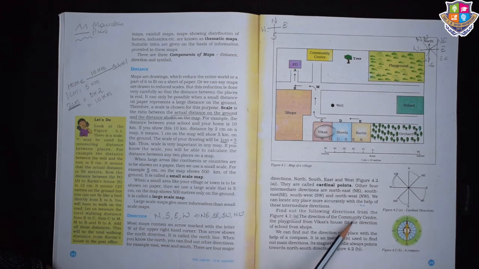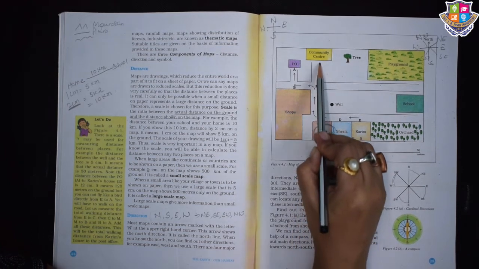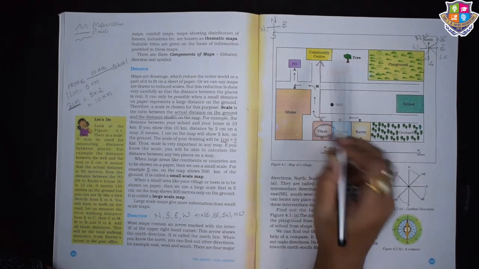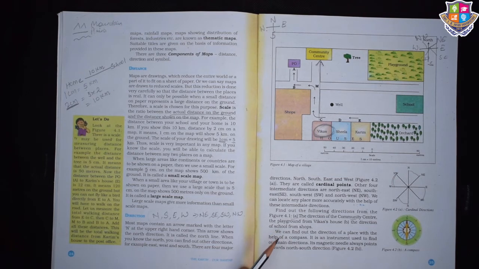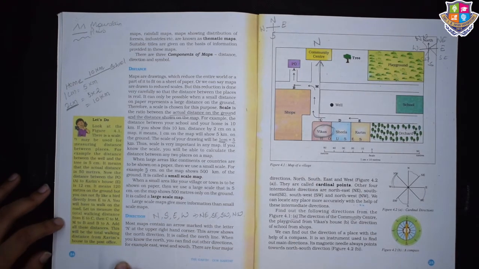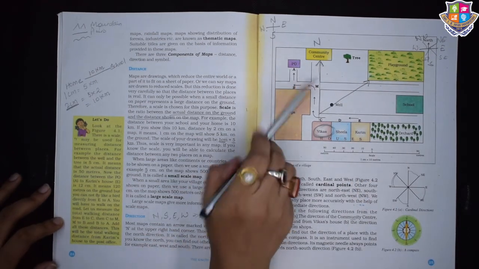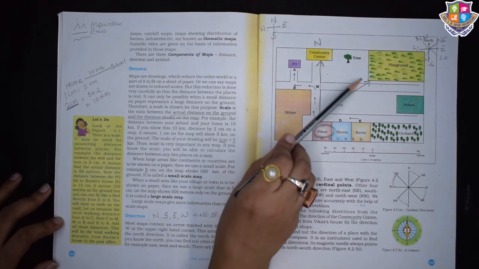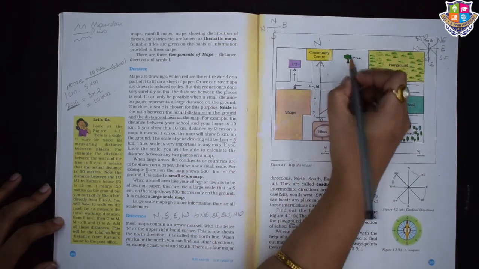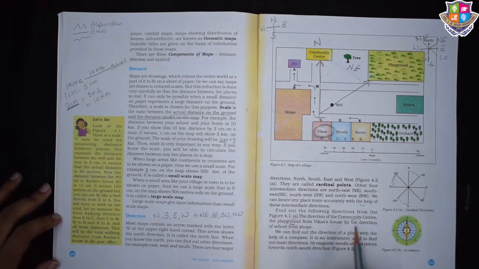Now Vikas house is here. First of all you have to find out the direction of the community center. Where is the community center? Straight here. Community center is here. So which direction is the community center? It is on the north. Understood? Next, the playground. Where is the playground? It is here. If that is north, then what will be this direction? It will be northeast.